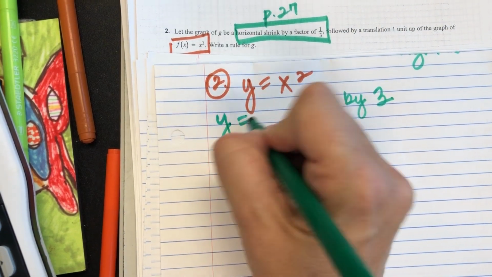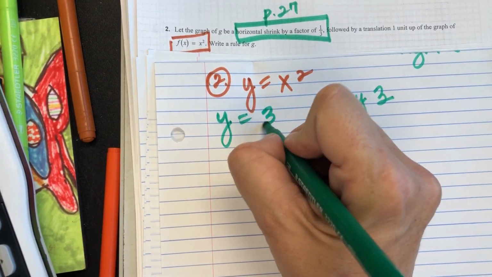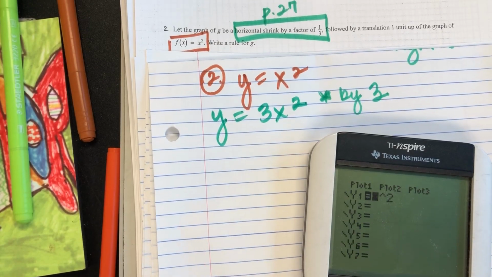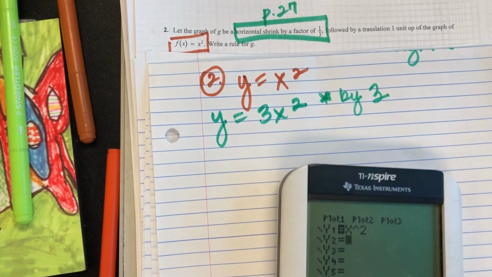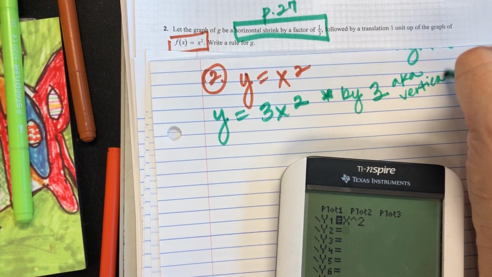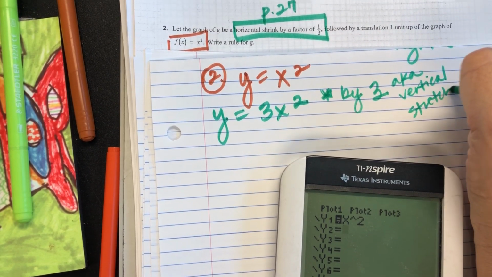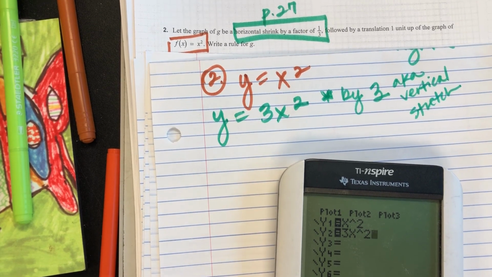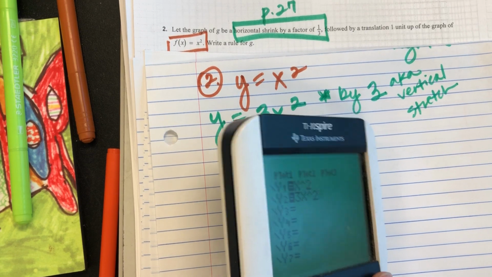So my new function is going to be (3x) squared. I'm going to put that into my y2 and make sure that it's done that horizontal shrink. This would also be the same as a vertical stretch. Horizontal shrink and vertical stretch result in the same thing. So (3x) squared, and then the question is, did it act?